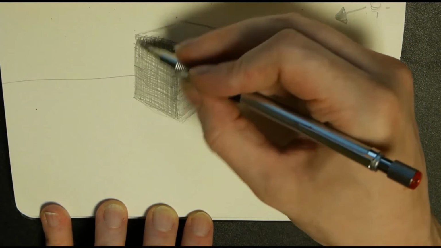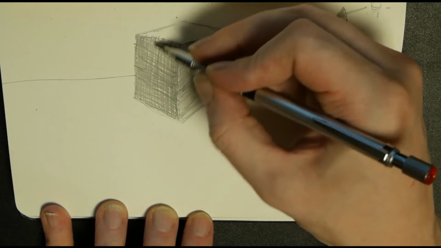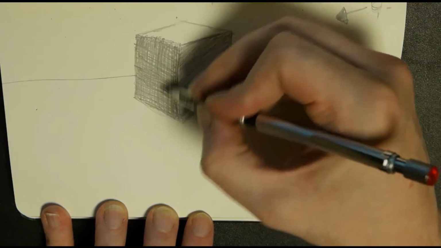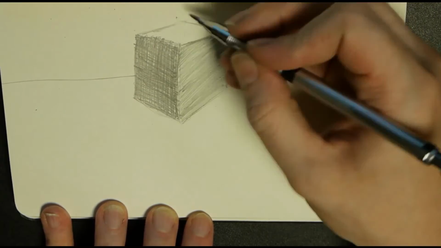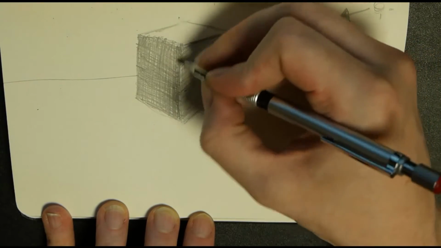You might notice that even though I go quickly, because I have been doing art for a long time, I still do not draw back and forth, back and forth, back and forth. I draw one line, one line, one line, one line. That's how hatching works.